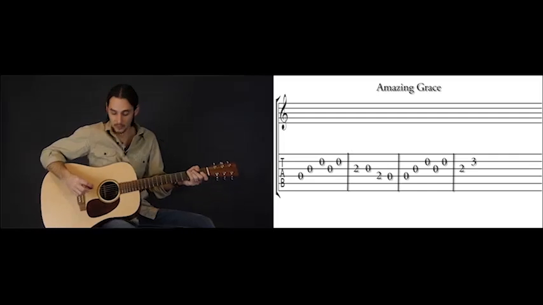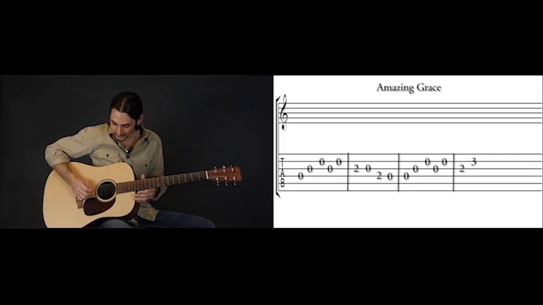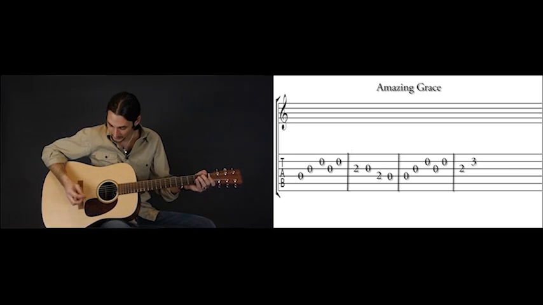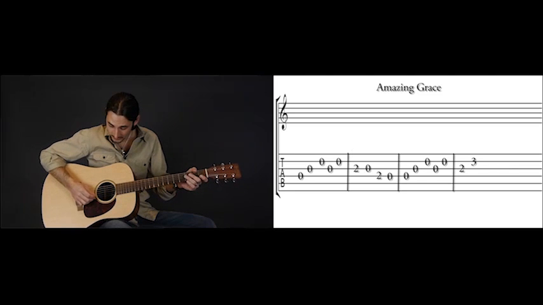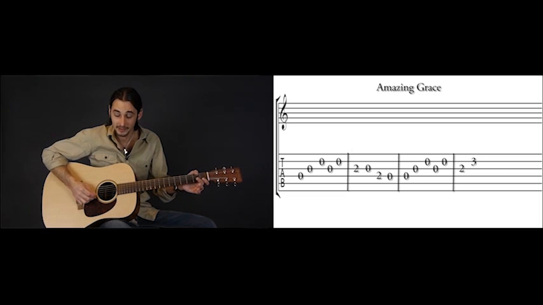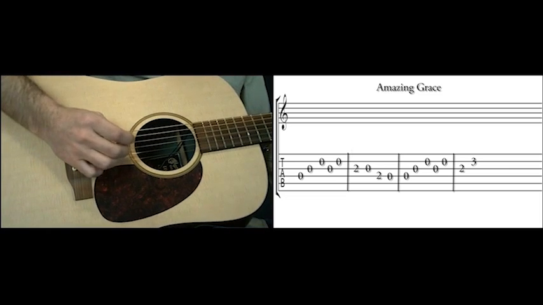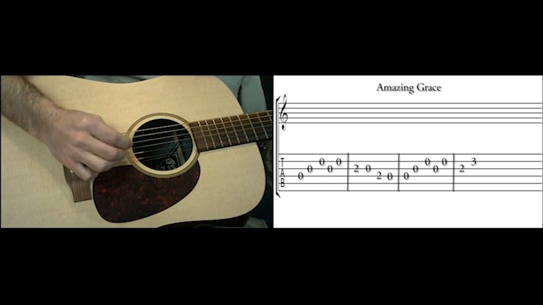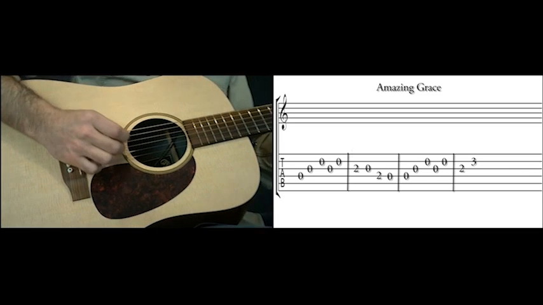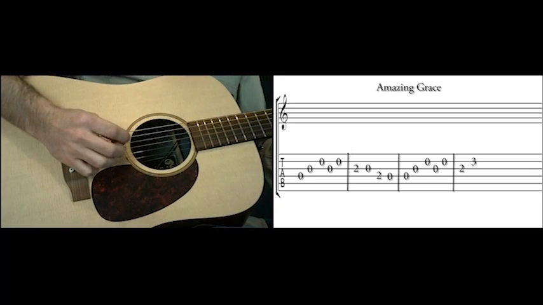So looking at your tab and watching me, let's start with the first phrase. So we got an open D string to open G. Then we have open B to open G, back to open B. Take note of the way I'm picking this with my pick hand. Just do it nice and slow, and just get that first part down before we even move on.